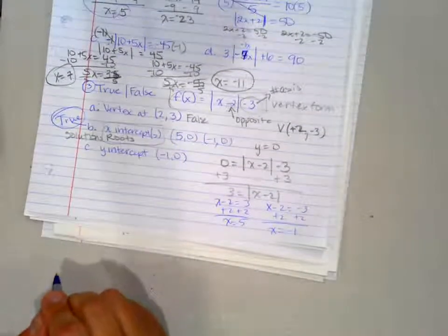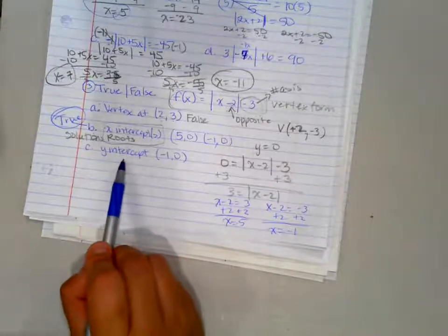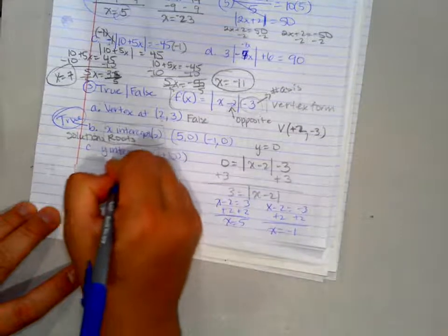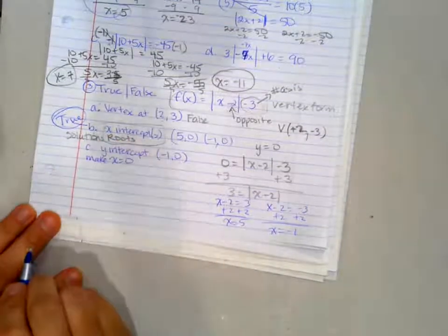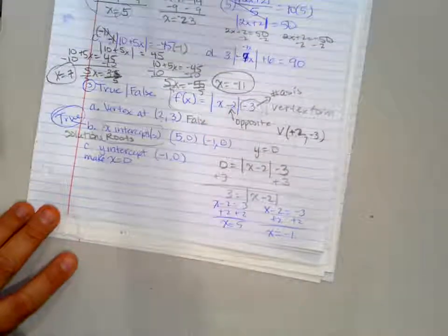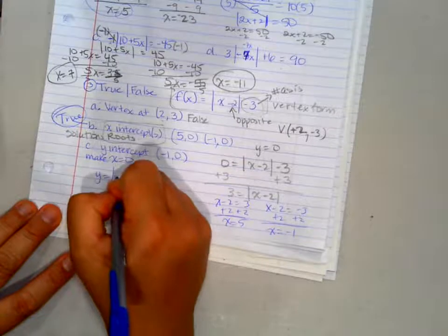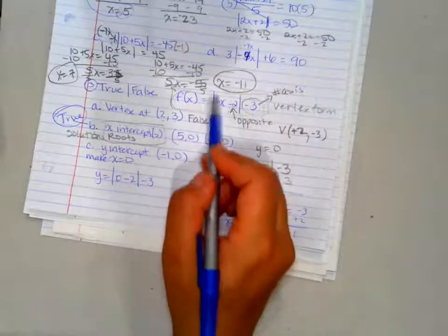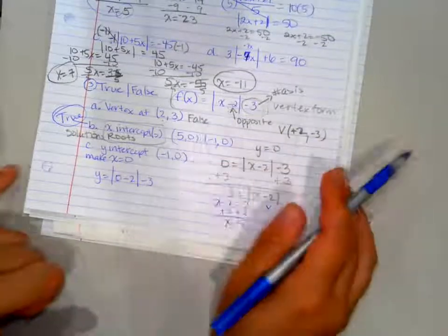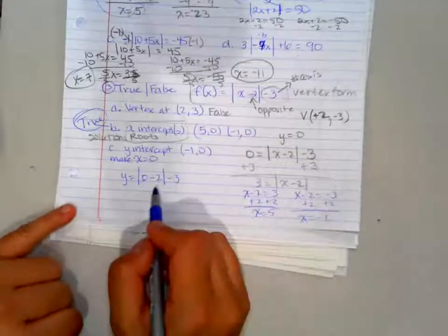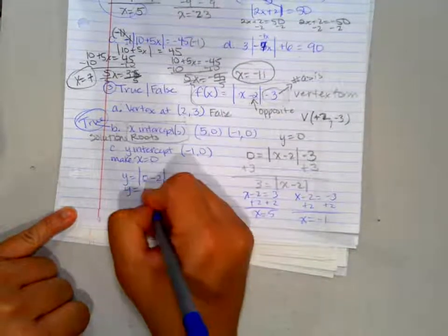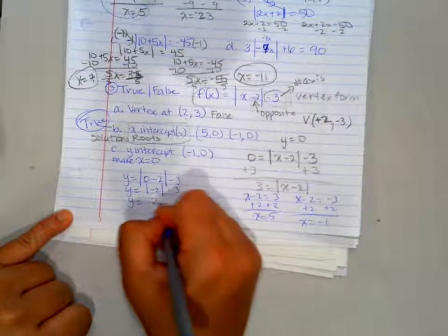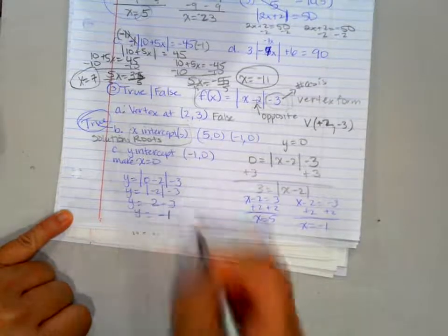That works. Okay. And the last one, finding a y-intercept. To find a y-intercept, you make x equal to 0. That's how you find a y-intercept. You make x equal to 0. So let's look at our function. We have y equals the absolute value of 0 minus 2, minus 3. I just plugged in 0 for x right here. Okay, 0 for x. That's it. And then when I solve this, y is equal to the absolute value of -2, minus 3. Okay, y is equal to 2 minus 3. y is equal to -1.